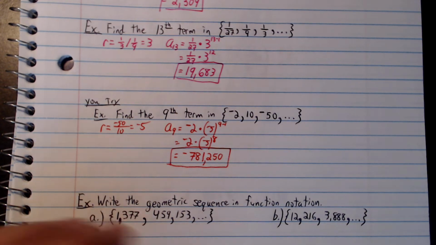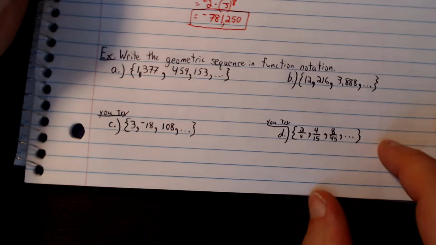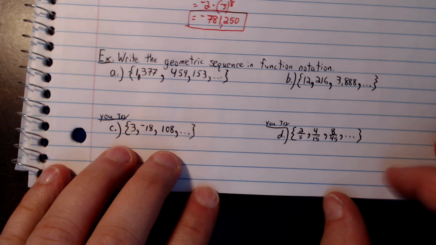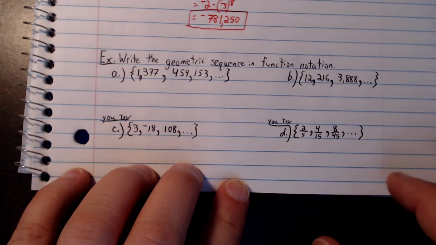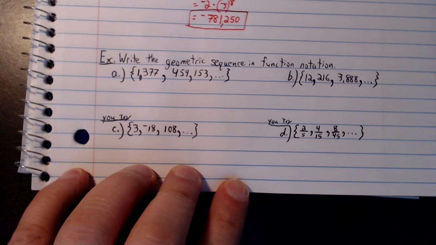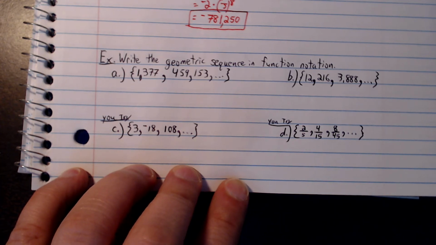All right, so we've only got a couple more left to do. I think it's 4 left. Okay, they're asking us to write these geometric sequences in function notation. Pretty easy to do. We already know what the formula looks like from before. We already know our first term. We just have to figure out our R value. That's it, and that's easy to do. It's just division.